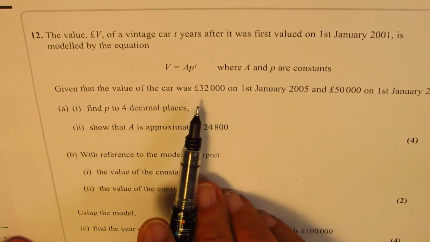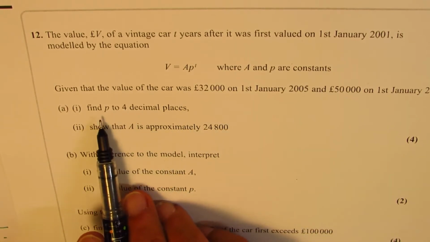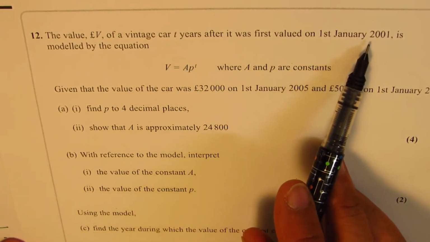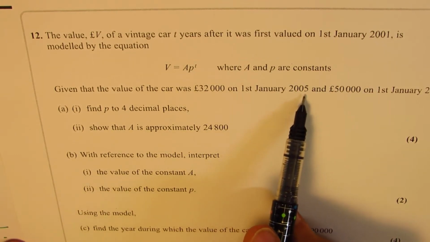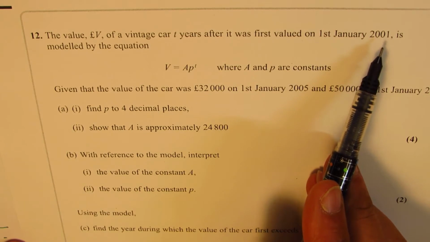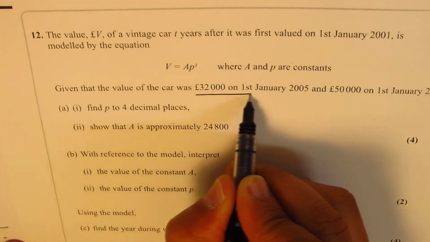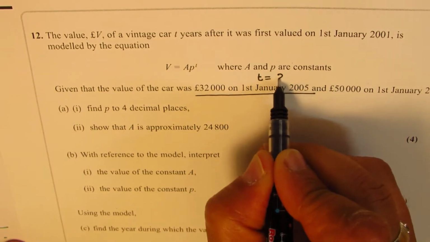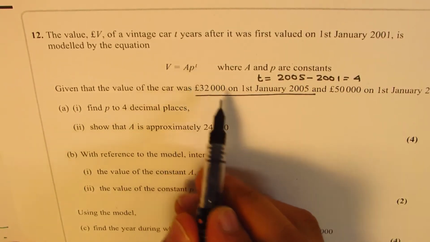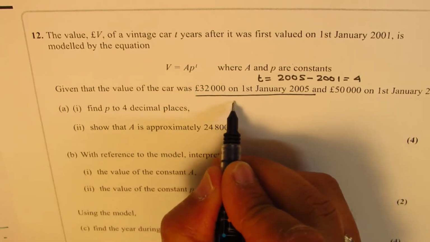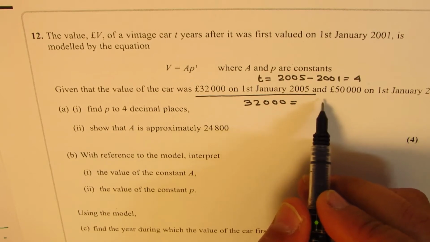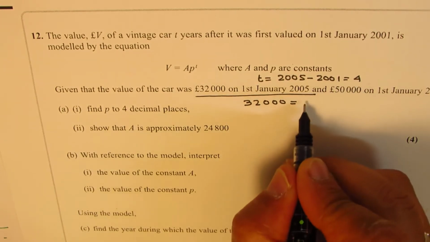Let's try to substitute the values given to us and find the solution to 4 decimal places for P first. So this formula is valid from January 2001, and on 1st January 2005, the valuation was 32,000. So 2005 minus 2001 is 4 years, right? So from this given information, we can write T equals 2005 minus 2001, which is 4. Substituting 4 here for T, we get one equation, and this equation will be 32,000 equals the amount, which is A, and then we have P to the power of 4, right?